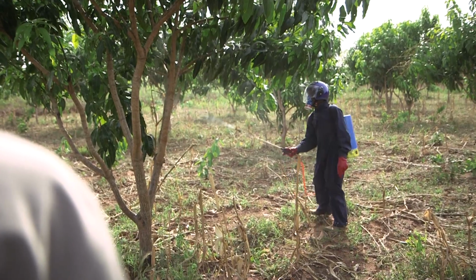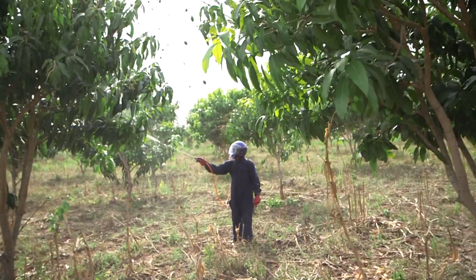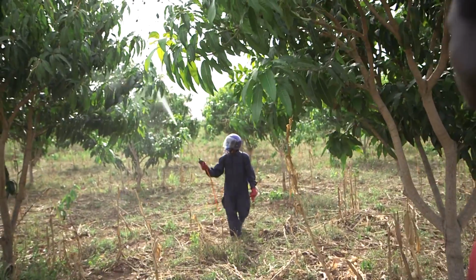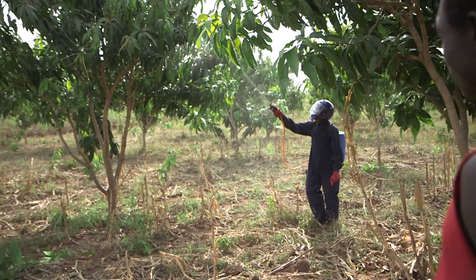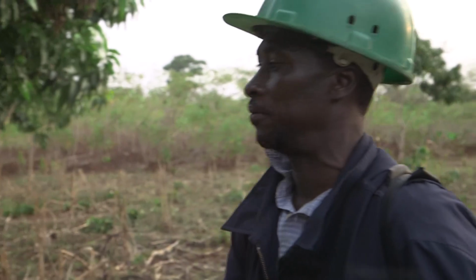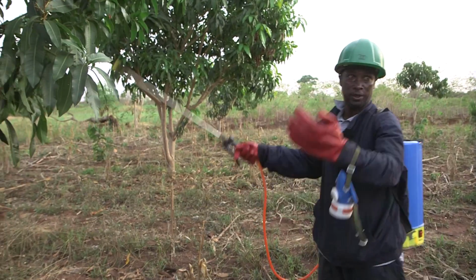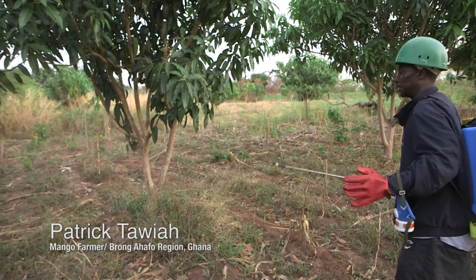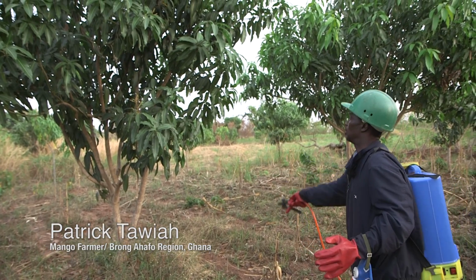Start with the inside of the tree, then move to the outside. Spray at the top and work your way down and round the canopy, ensuring all parts are well covered. Normally, I start from the down part of the stem, upwards. So if I stay here, I will spray all the branches or the stem.